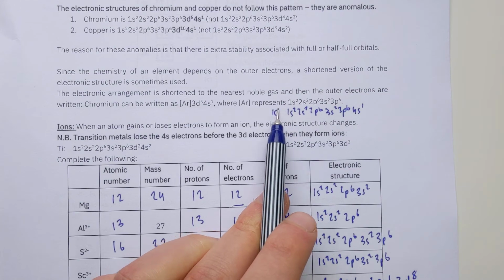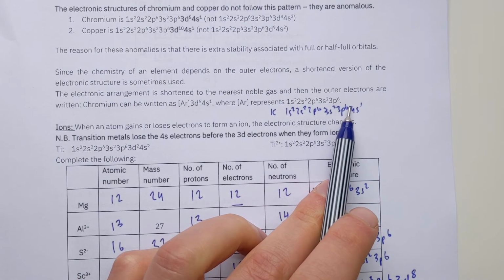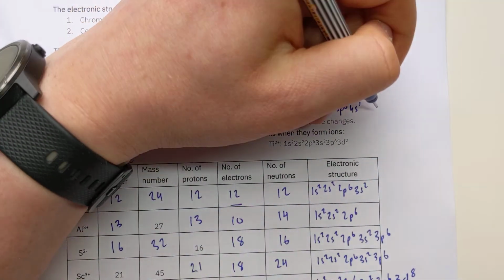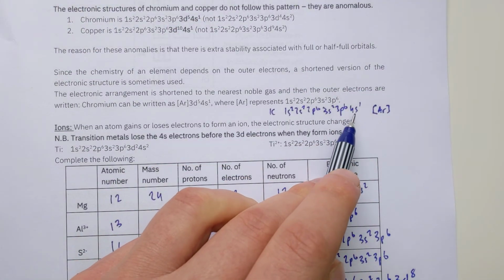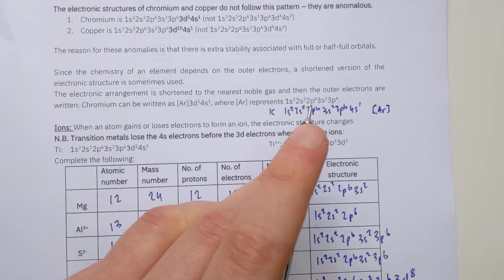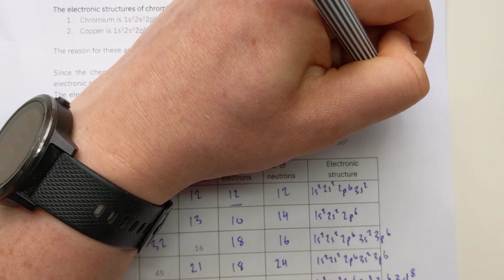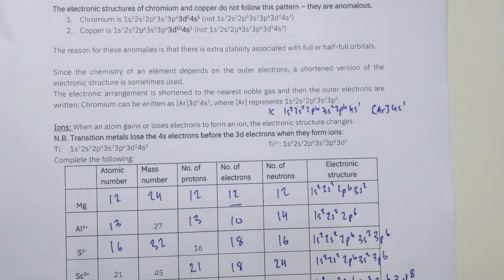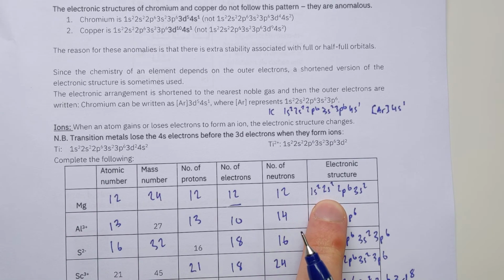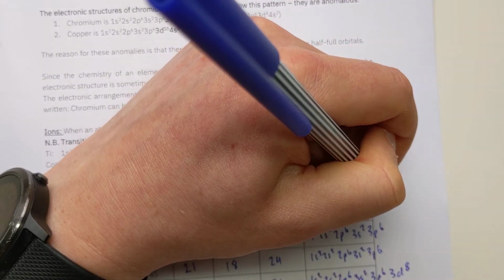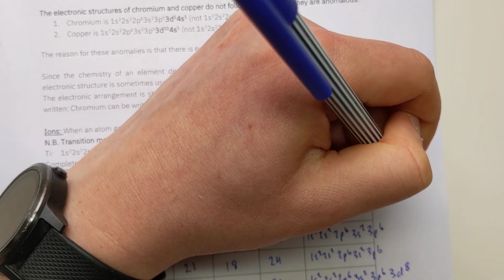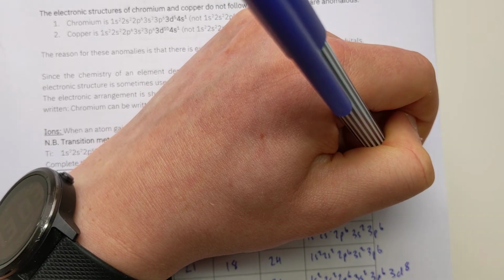What I can do is take that reference point of argon, which covers most of potassium's electron configuration, put it in square brackets, and all I write afterwards is what's left over. So after the argon configuration, I just have a 4s1. Applying that to another one, magnesium, it's just after neon in the periodic table, which would end in 2p6. So I can write that as neon in square brackets and 3s2.